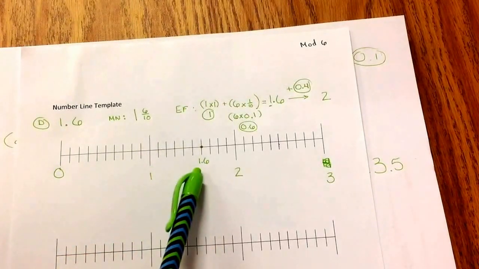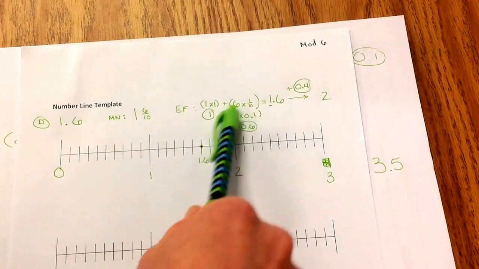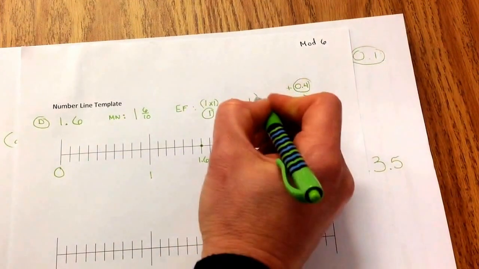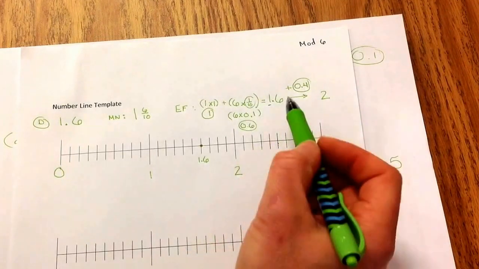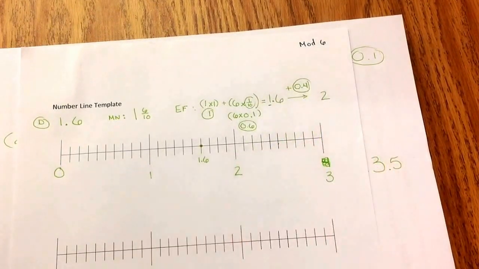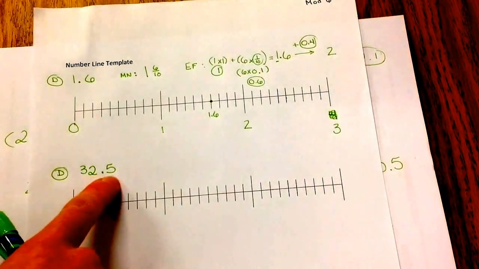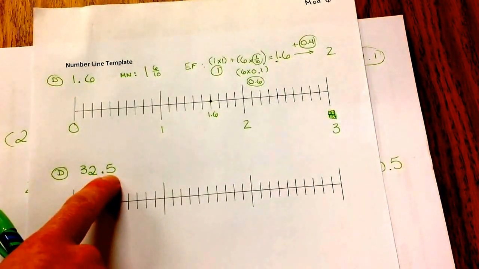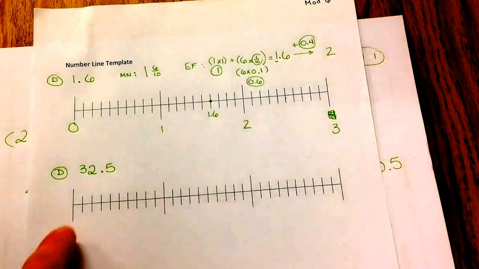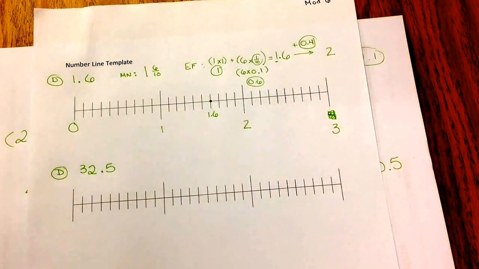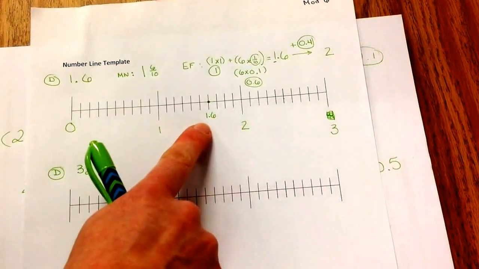I took this and I broke it down. I have 1 group of 1, and I have 6 groups of tenths. You notice this is a unit fraction. And this is how many I would take to get to the next. Let's imagine I wanted to do 32 5/10. So what I'd like you to do is figure out how to lay out 32 5/10. You notice here we went from 0 to 3, but we only needed the 1 6/10.